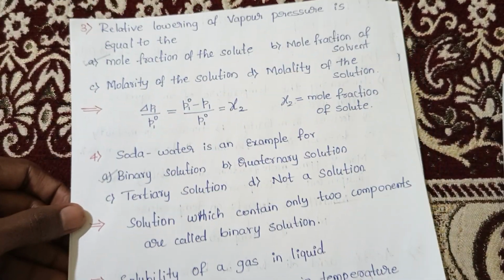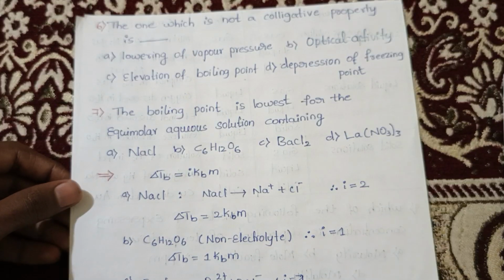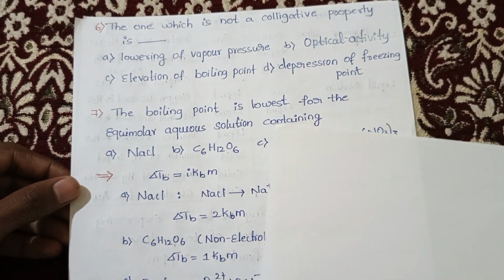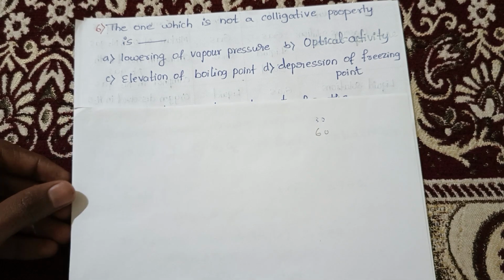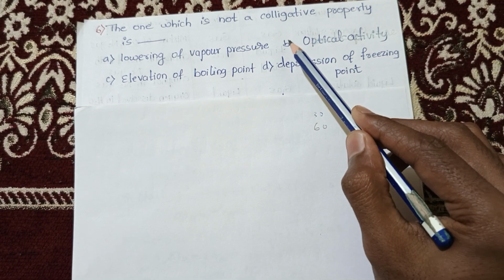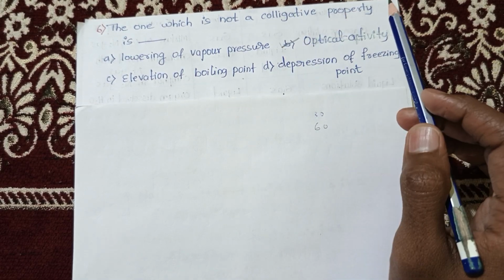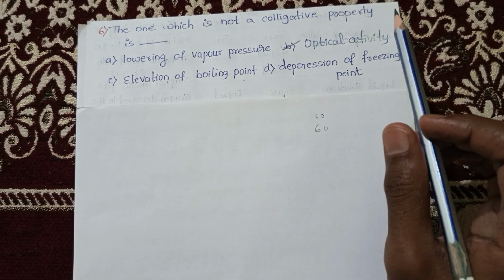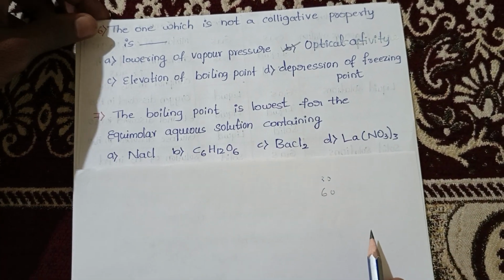The next one, the sixth question: which of the following is a colligative property? It is very simple. If you know all the four colligative properties, we can easily answer this question. We have totally four colligative properties: relative lowering of vapor pressure, elevation in boiling point, depression in freezing point, and osmotic pressure. Here they mentioned a different one, that is optical activity. Therefore it is not a colligative property. Option B is correct.